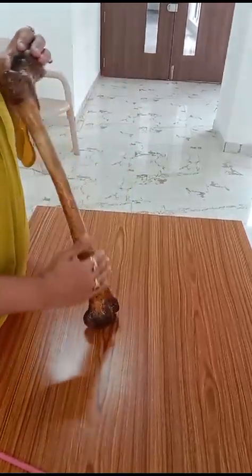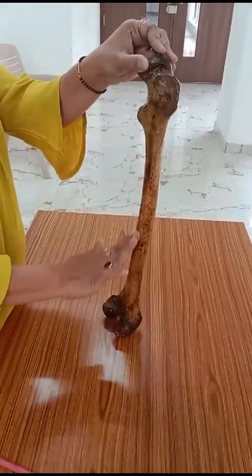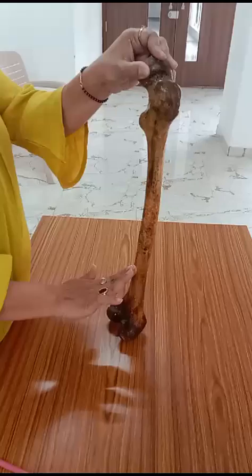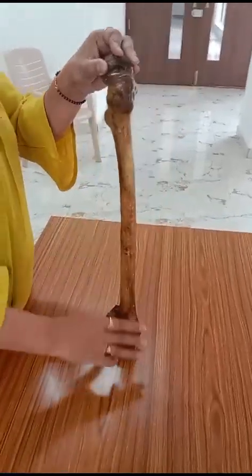When you come to the shaft of the femur, this is smooth. At the back you can see a line that is called linea aspera. This is linea aspera, which means something that is rough. Okay, this is the distal end.